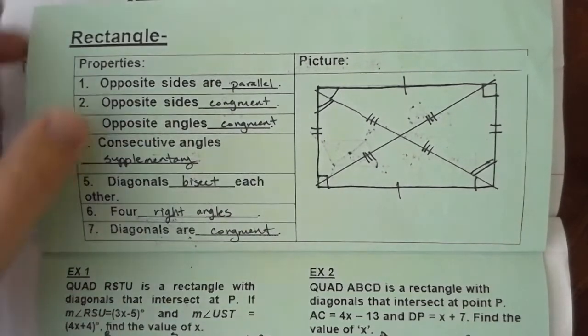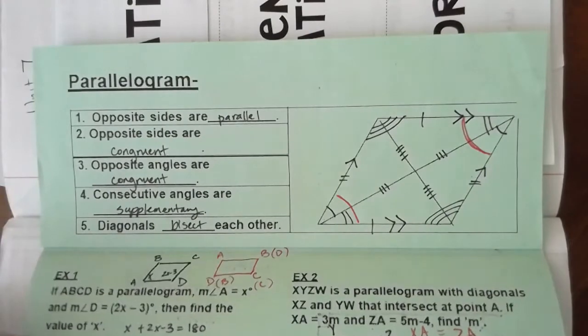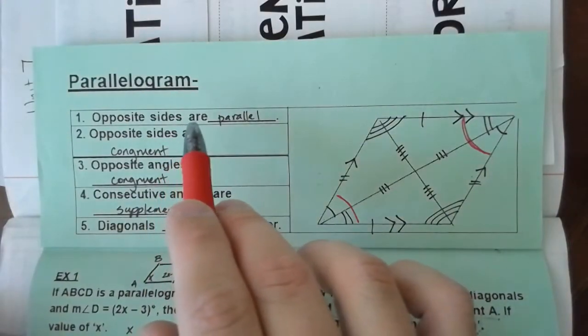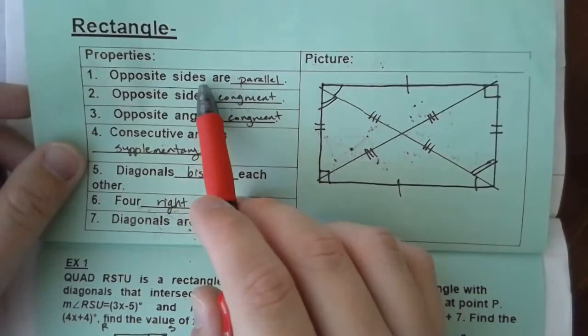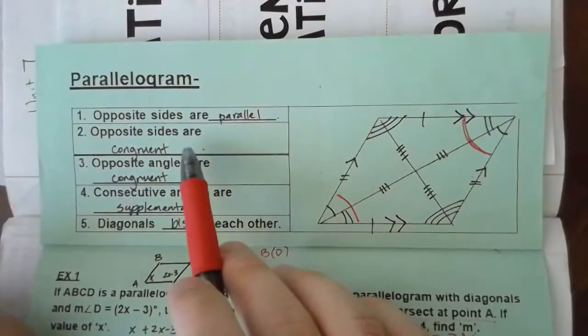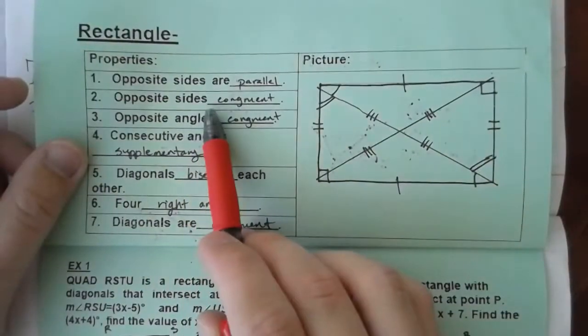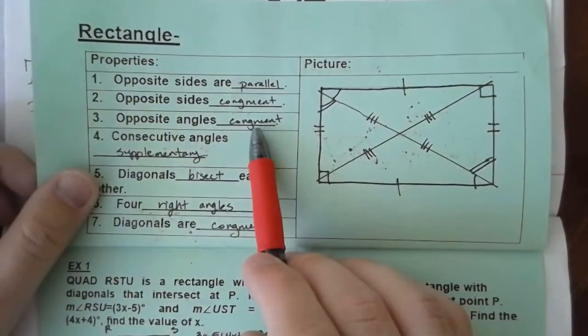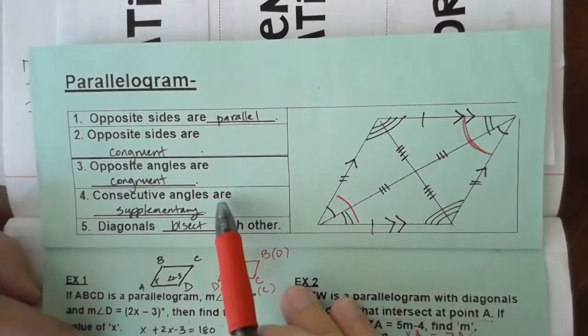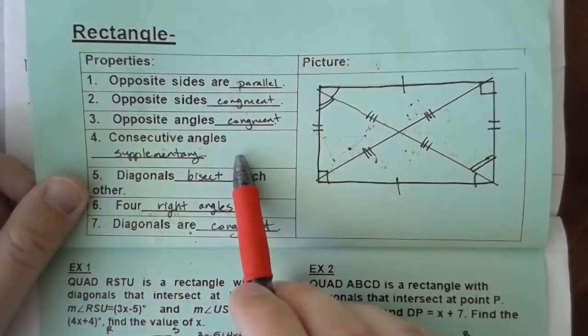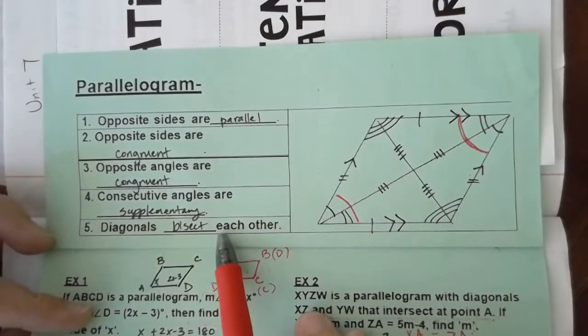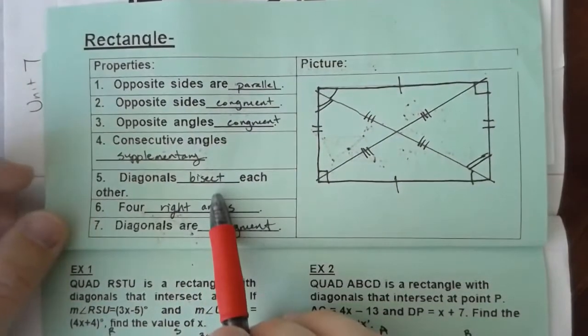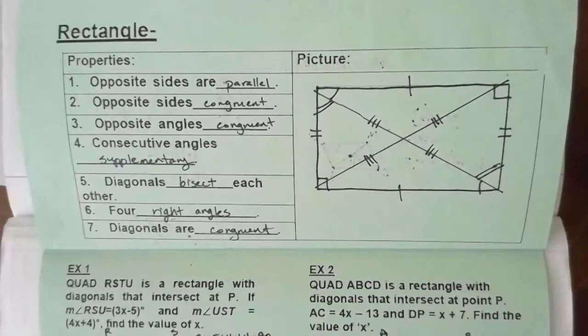Now, one thing you may notice if we flip back and forth between these: on parallelogram, number 1, opposite sides are parallel. On rectangle, opposite sides are parallel. Number 2, opposite sides are congruent. Opposite sides congruent. Number 3, opposite angles congruent. Opposite angles congruent. Number 4, consecutive angles supplementary. Consecutive angles supplementary. Number 5, diagonals bisect each other. Diagonals bisect each other.